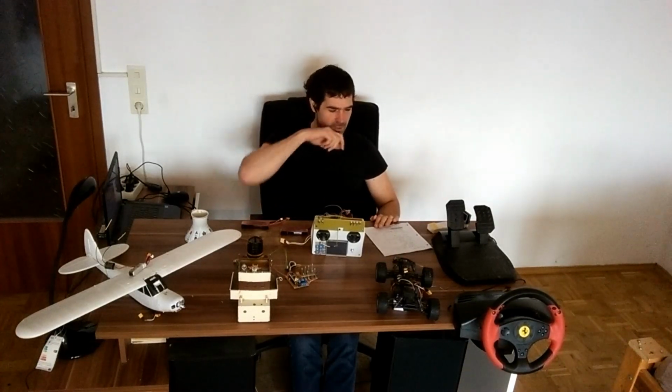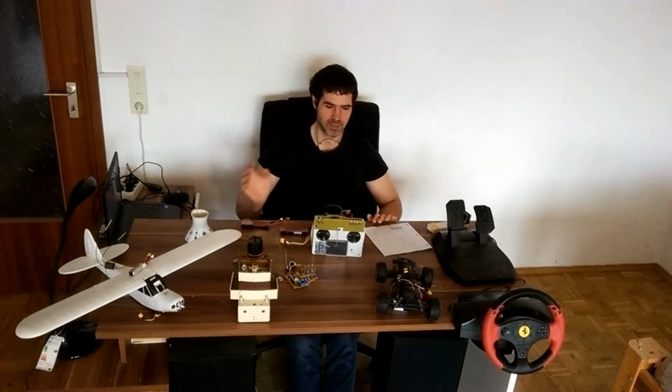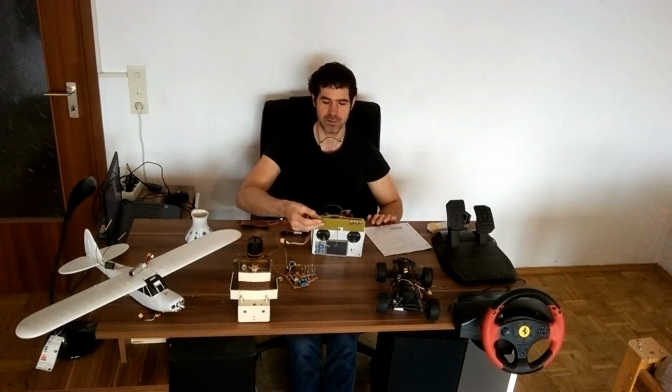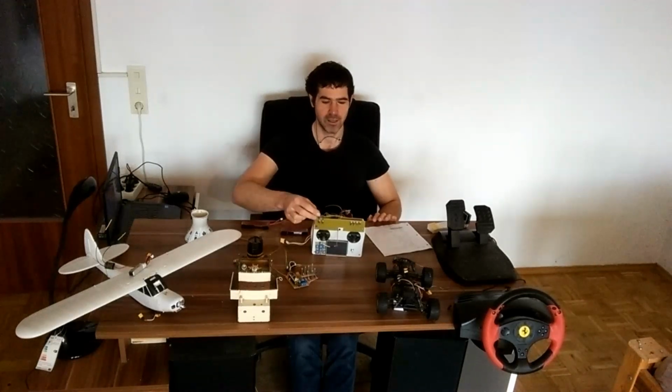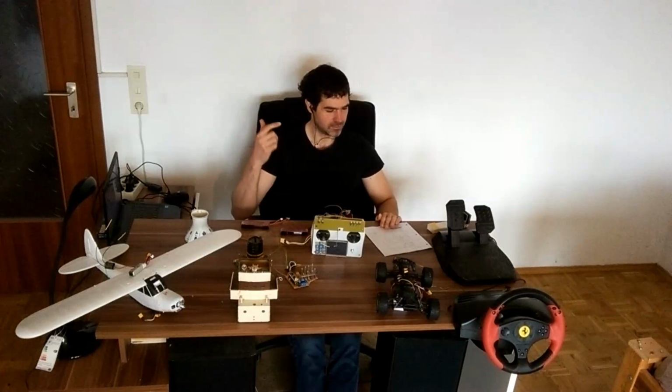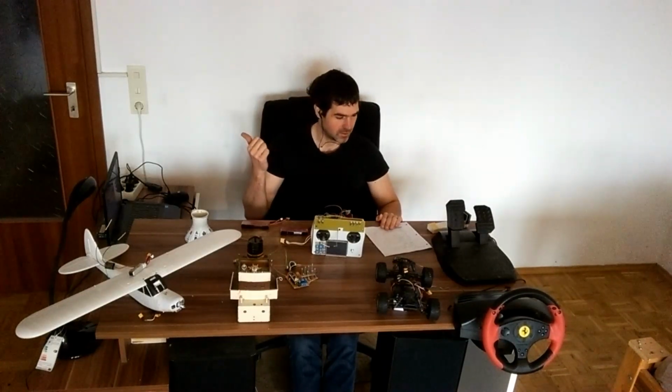So one thing was I wanted to have the ability to change the haptic front end. That means I wanted to have the ability that I can, for example, remove this bar of switches and attach something else like this steering wheel. So a changeable haptic front end was one design goal.